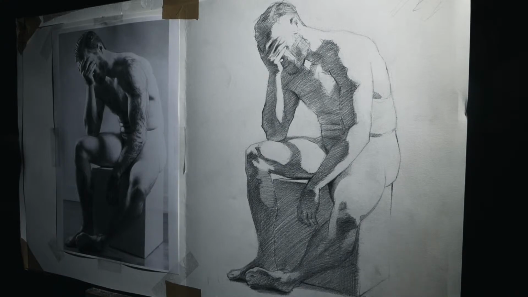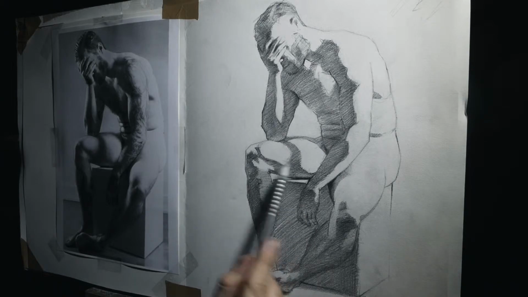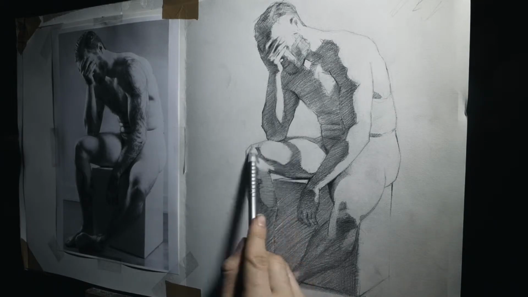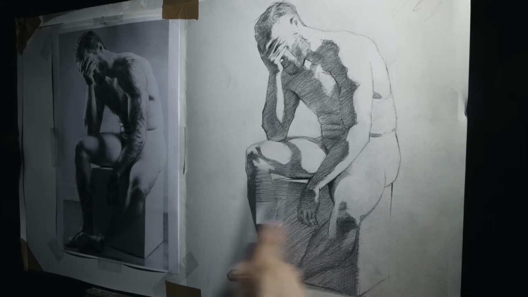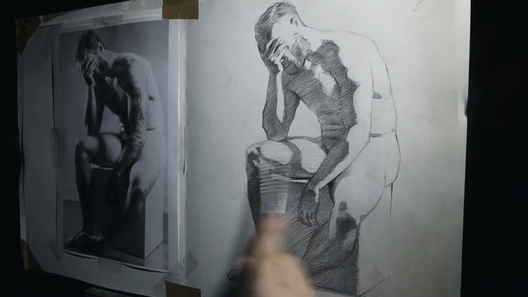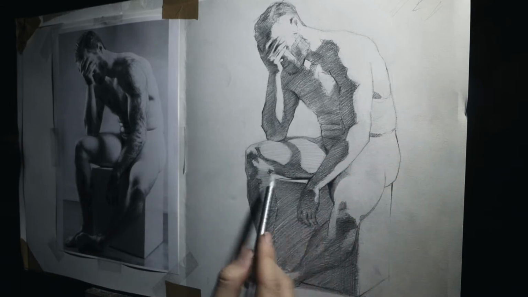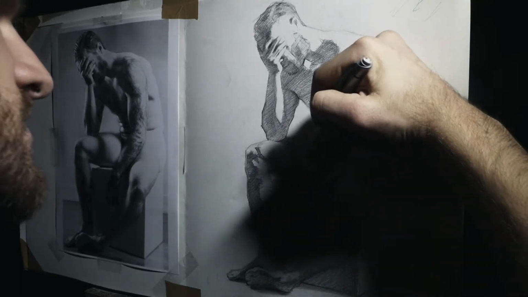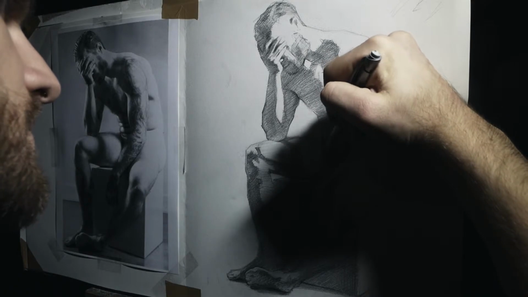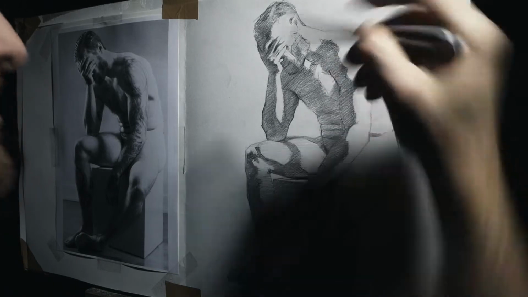So if we go back up the leg, we can begin by adding a general little tone over that leg, just to make it slightly darker than the shoulder. But then we want to look at specific tones at specific planes within the leg to start turning it. So obviously the lower part of the thigh as it turns into the shadow is not receiving as much light.